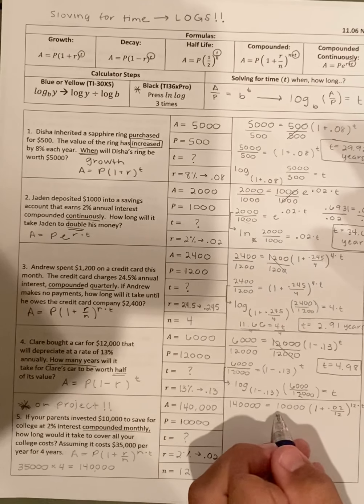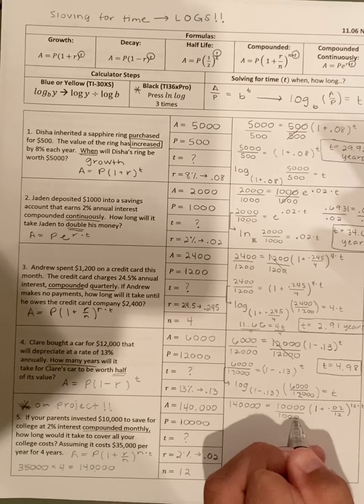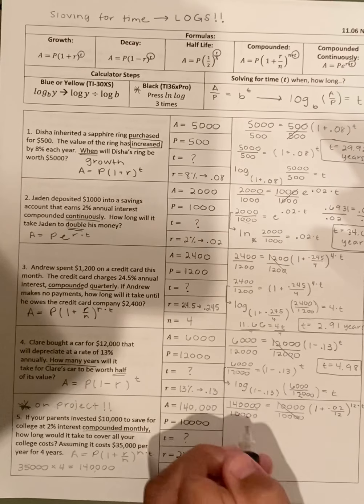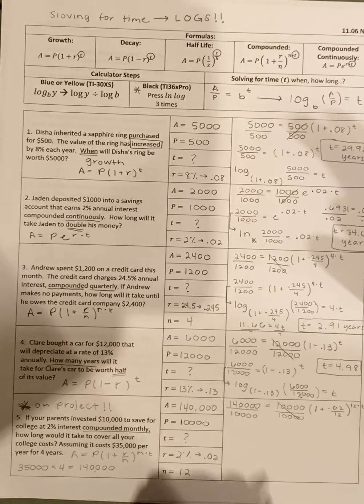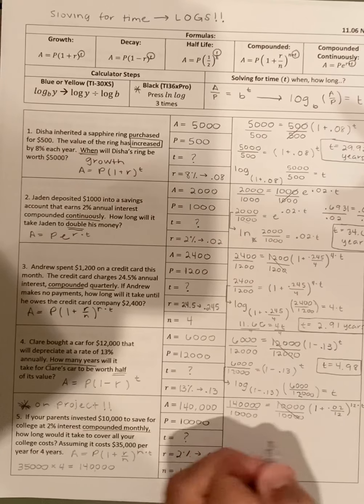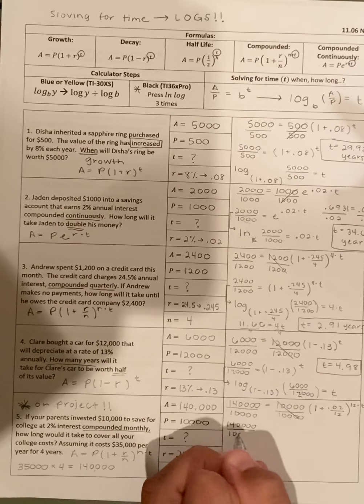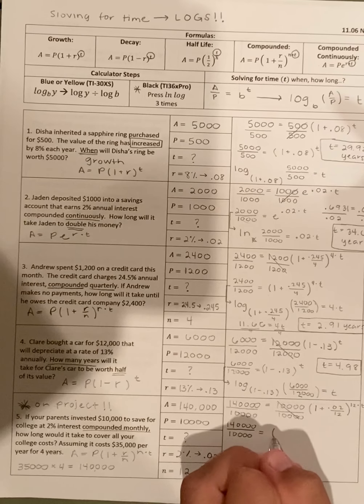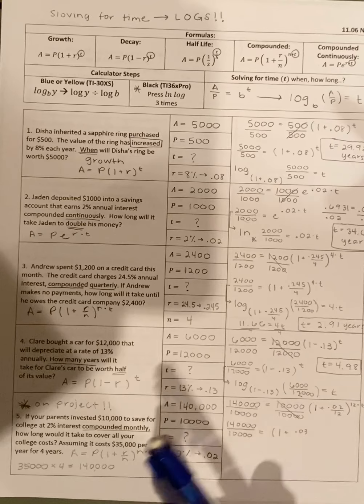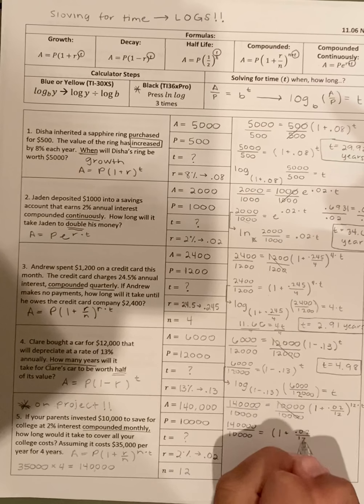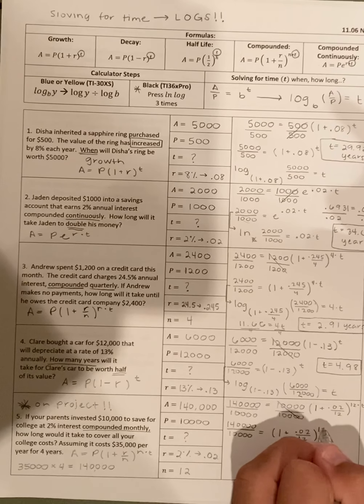The first step is to divide by that P value. Divide by 10,000. And again, when you guys do this on your project, it's not going to be a nice fraction or a nice number when you divide this. So just leave it as the fraction. I know it's kind of weird. It's going to look a little bit more difficult, but just leave it as a fraction because that's what we're going to see. So we have 140,000 divided by 10,000 equals 1 plus 0.02 over 12, to the 12 times t.